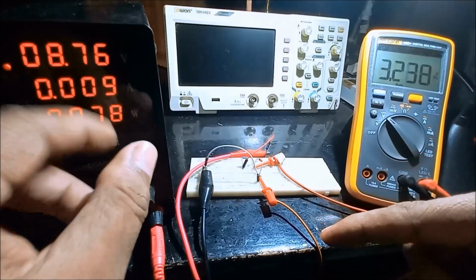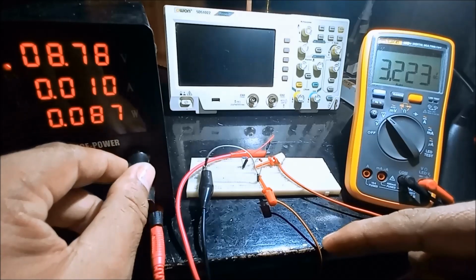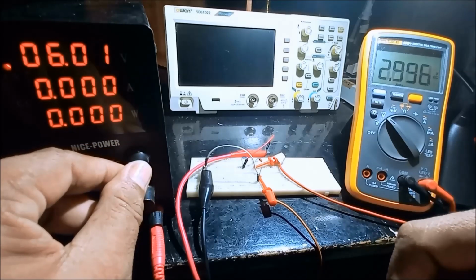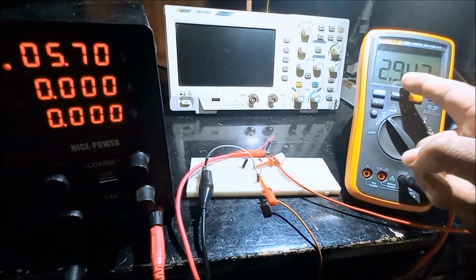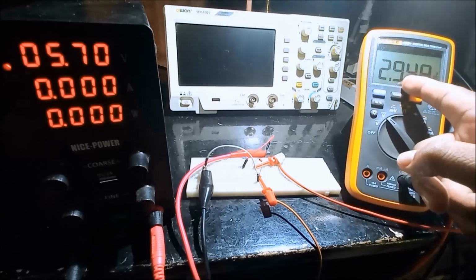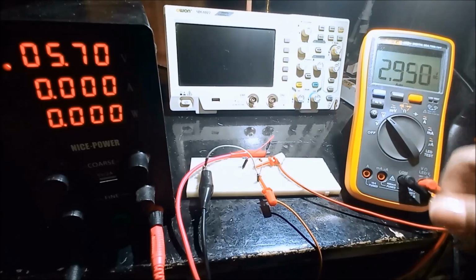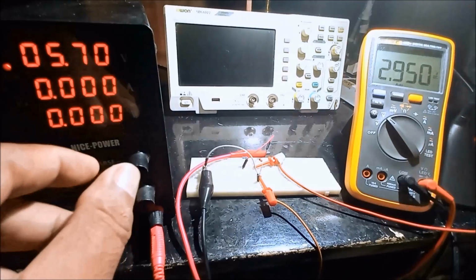As we keep on decreasing the voltage, at 5 volts the Zener Diode is now at 2.9 volts, or approximately 3 volts.